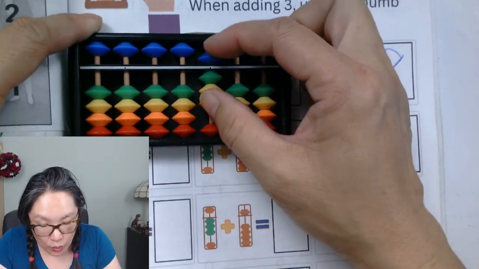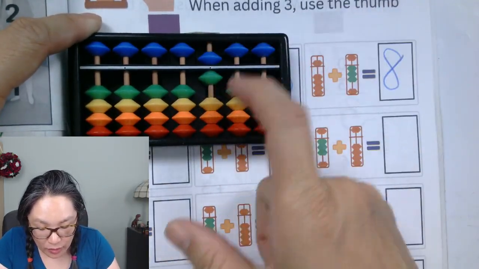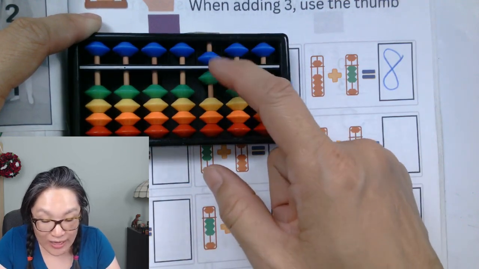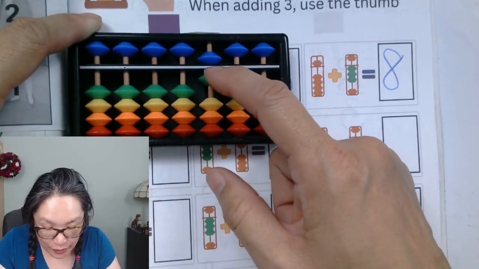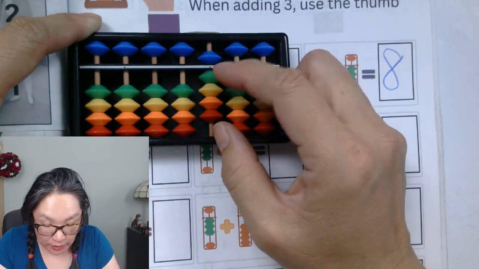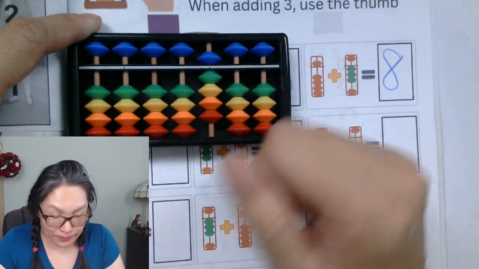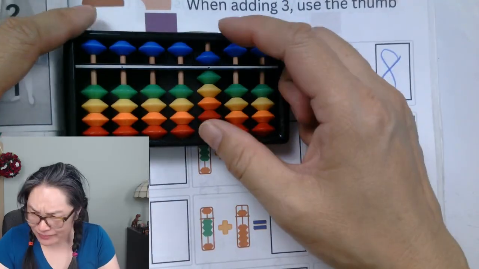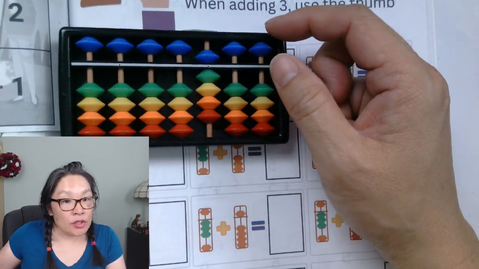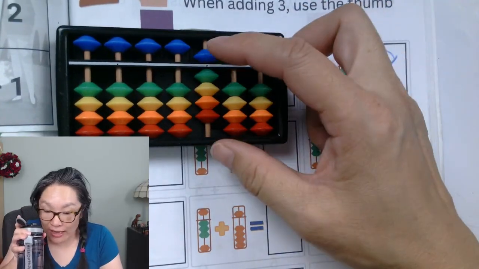Okay, so when we have 6 and I want to add 3, it doesn't matter which 3 I'm going to add. So my final answer is 9. Now, what are we going to do? Well, we have 4.